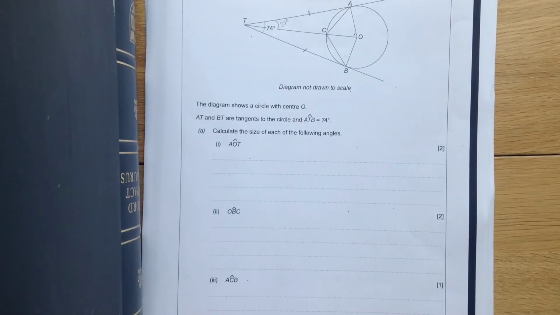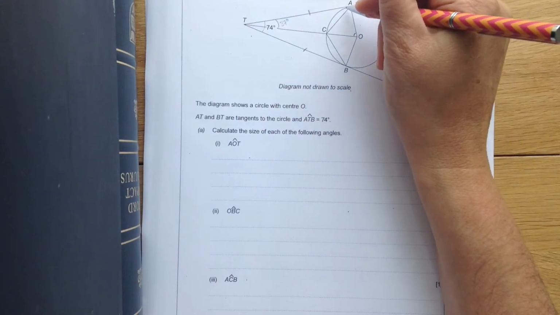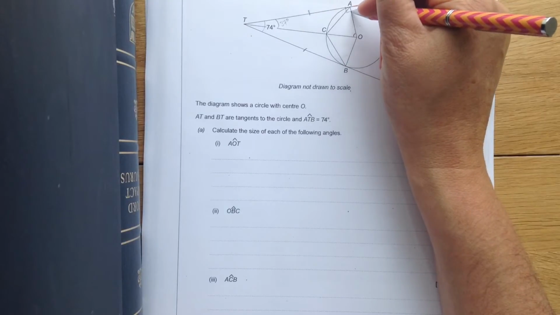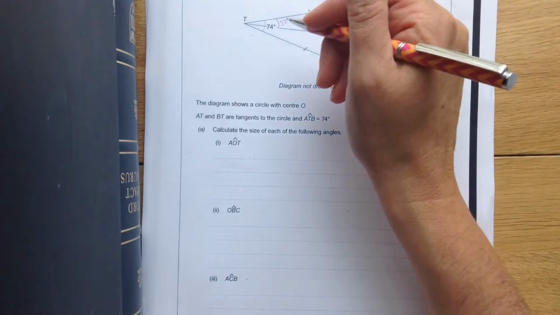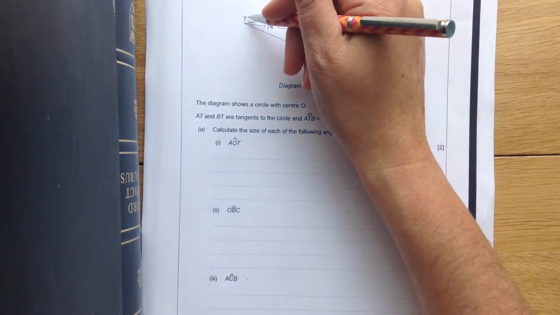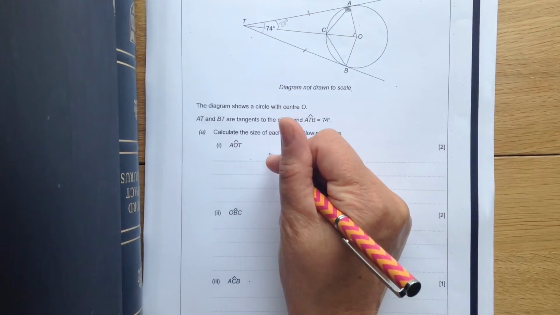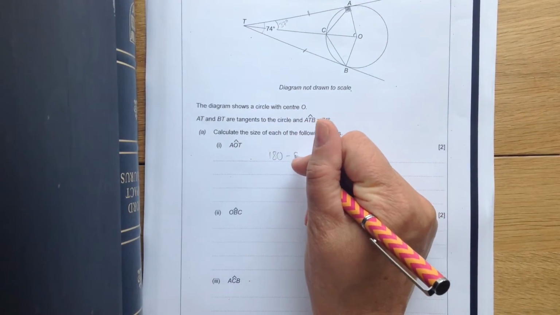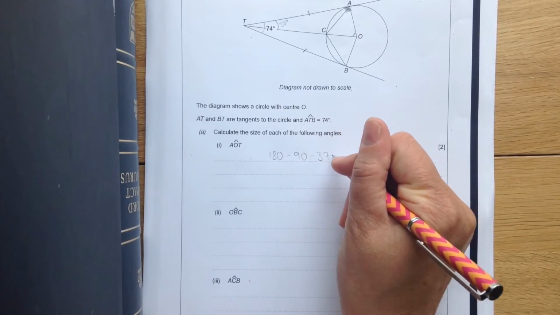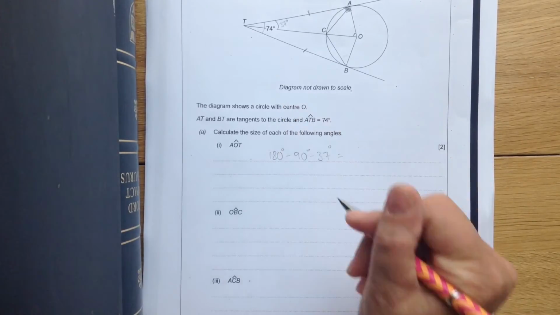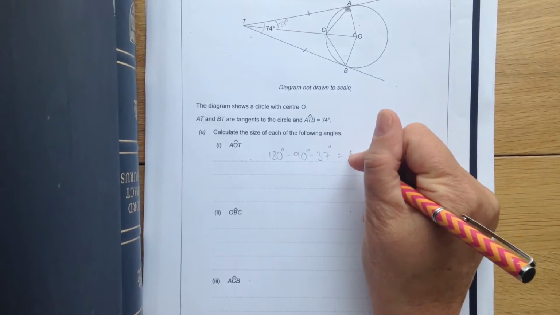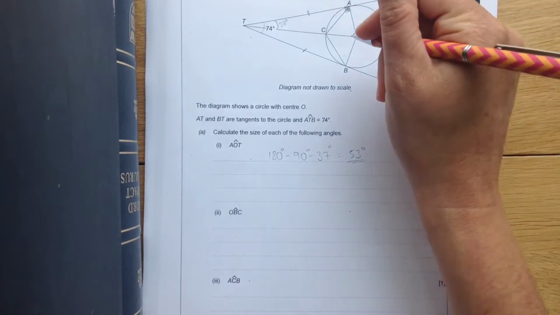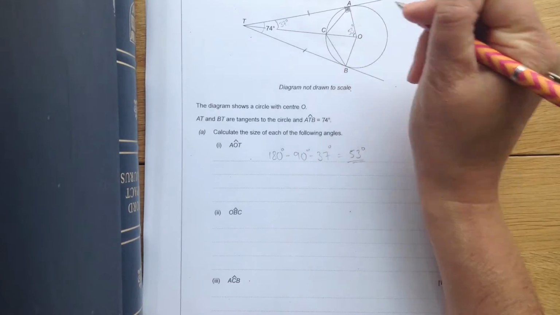We also know that between the tangent and the radius is 90 degrees, it's a right angle. So we know that's a right angle by there. So now we can see a right angle triangle, AOT. So we need to do 180, take away 90, take away 37 degrees. It's 53 degrees. Okay, so this angle by here is 53 degrees.